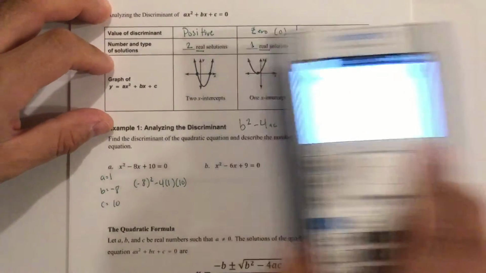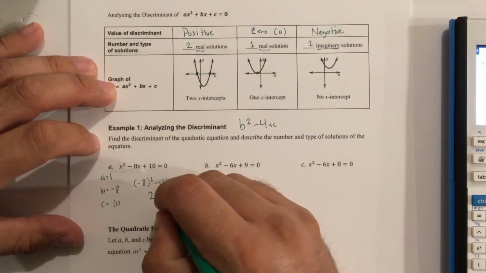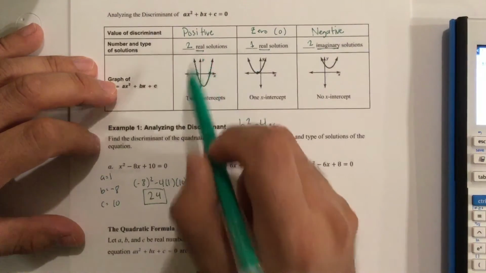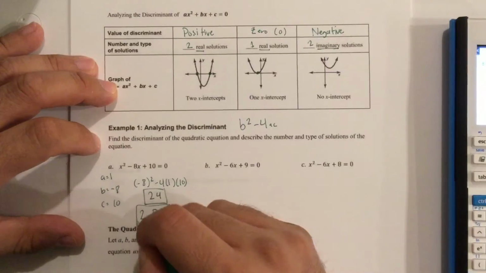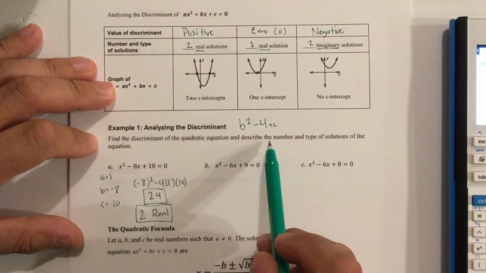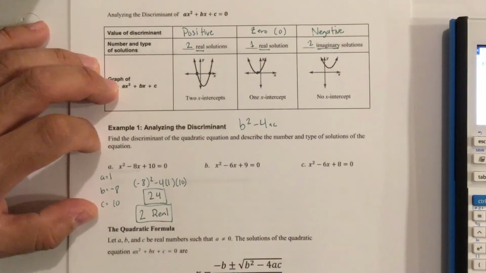And we get 24. We see that 24 is a positive number, so we're going to have two real solutions. So the discriminant is 24, and it's two real solutions.